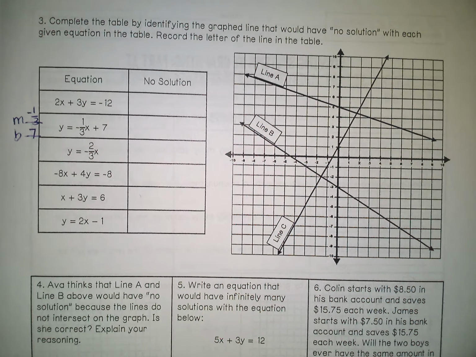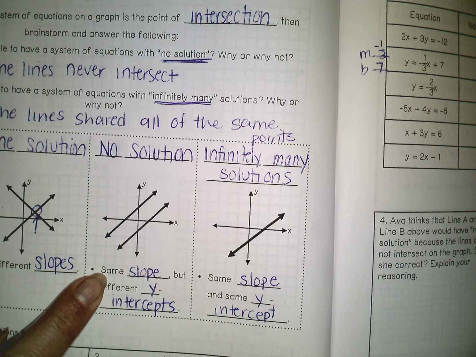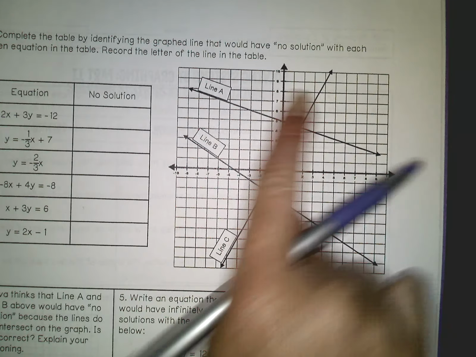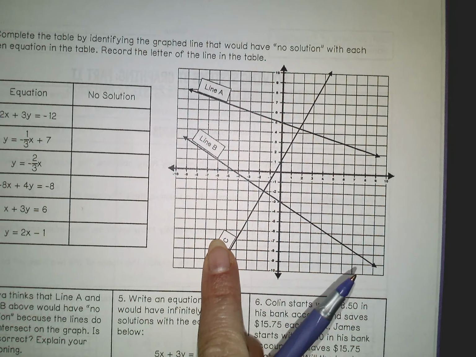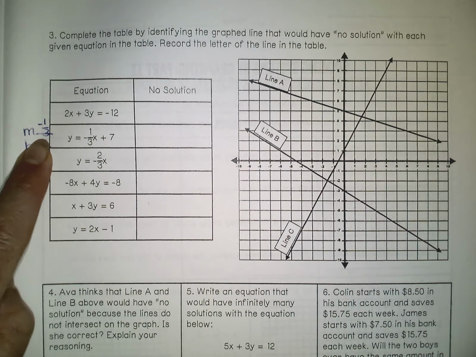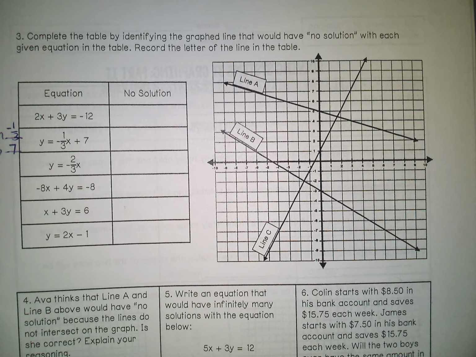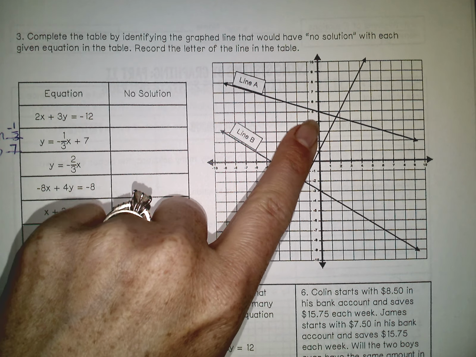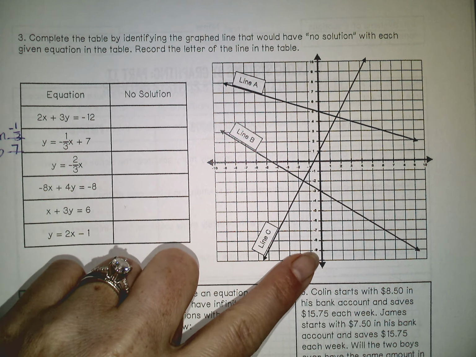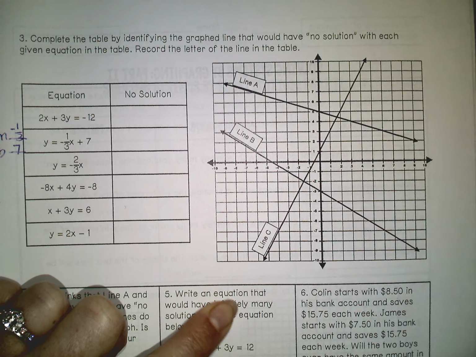Okay, so if you were going to have a line with no solution to this, so back to our definition again, no solution will have the same slope but a different y-intercept. So I want to look which one of these lines, line A, B, or C, have the same slope as -1/3.